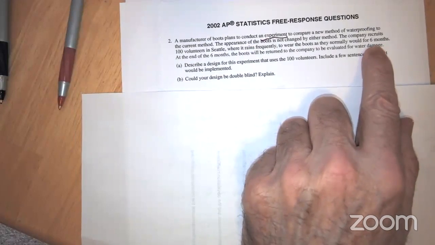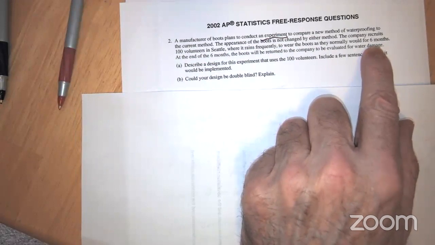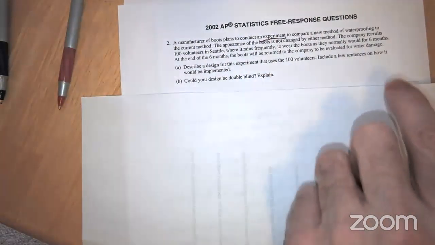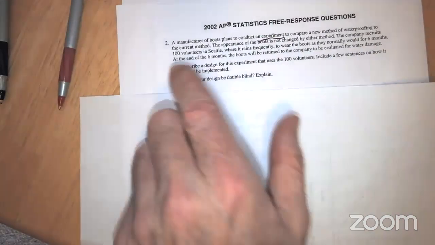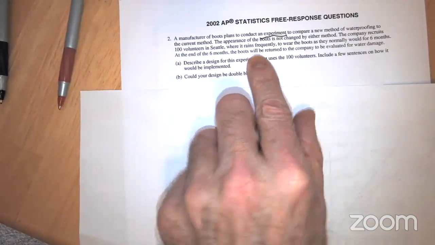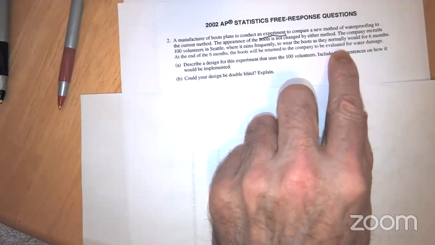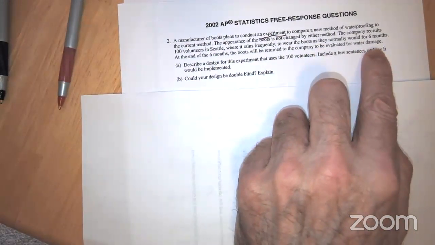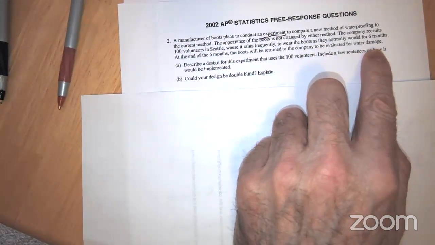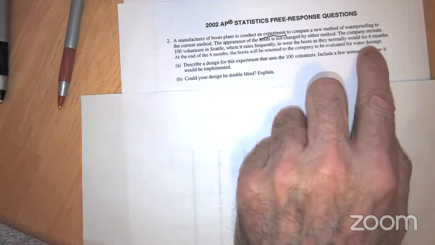It rains a lot in Maine, snows a lot in Maine. So you could do that experiment lots of places. But again, students may not know exactly how much rain happens in Seattle. So we're just setting the stage there. At the end of the 6 months, the boots will be returned to the company to be evaluated for water damage. Okay, so it feels like we have 100 volunteers.